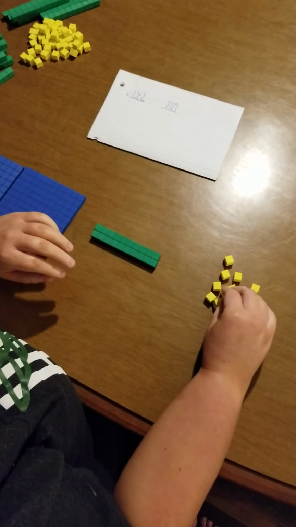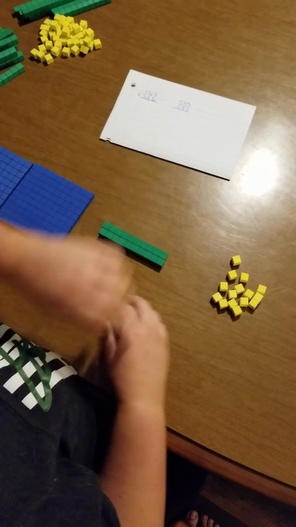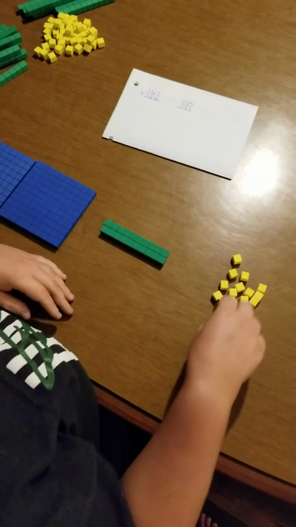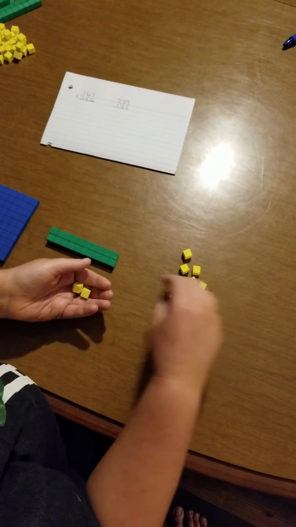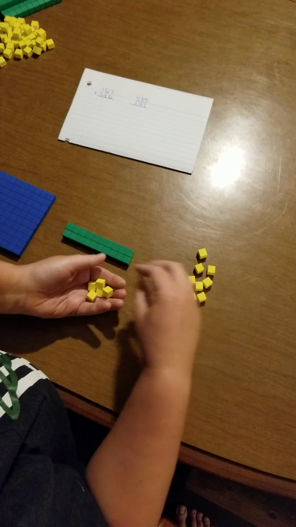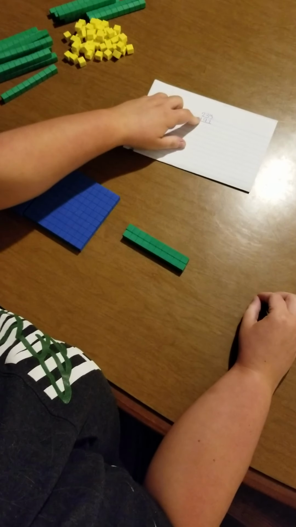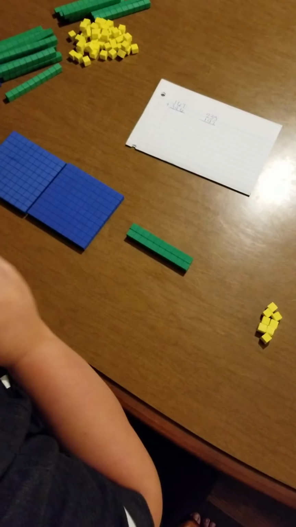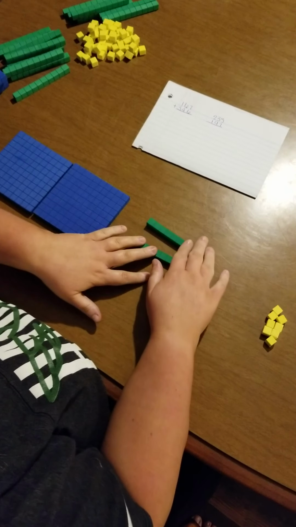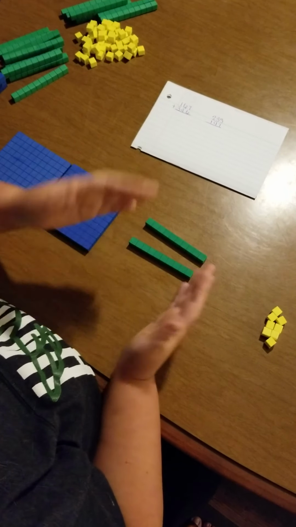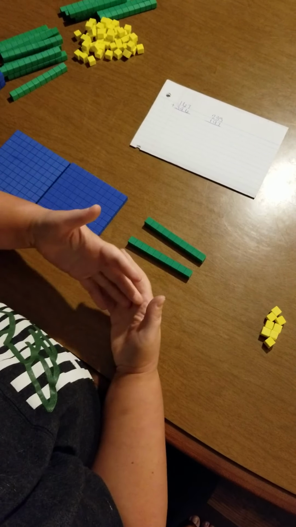So now we can subtract, we can take our 7 ones away. So we're going to take those away. 1, 2, 3, 4, 5, 6, and 7. Those are taken away. So now we're going to move on. 9 is in the tens place. So we're going to take that away, and we realize that we can't do that, so we're going to have to regroup again.